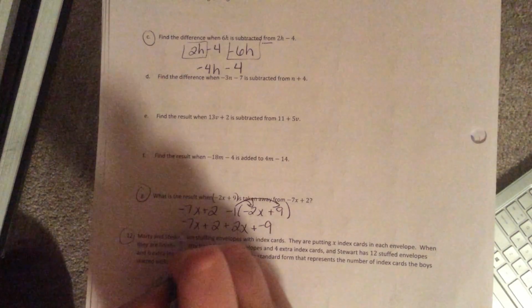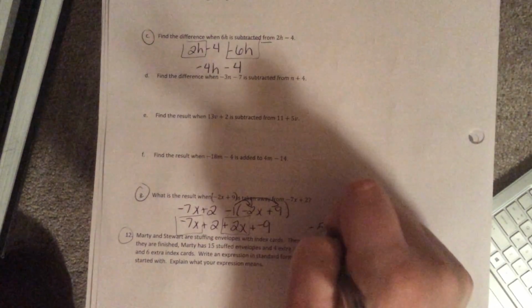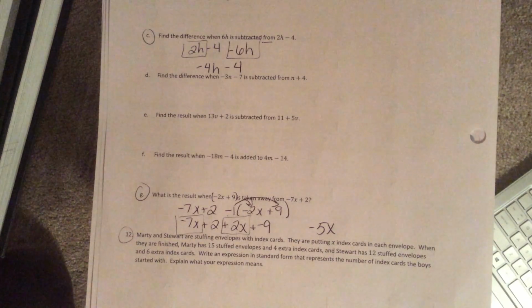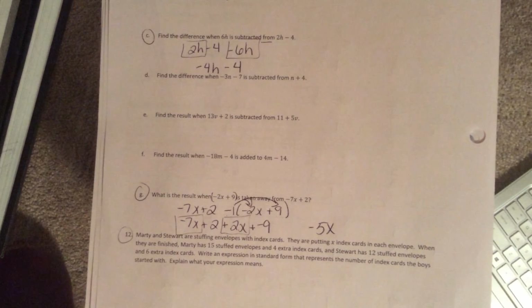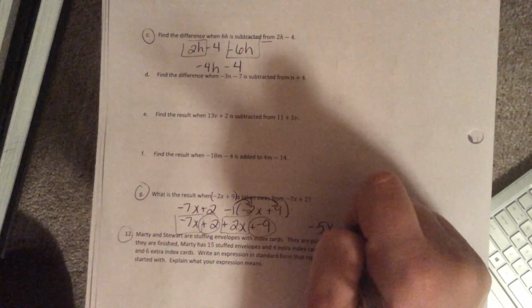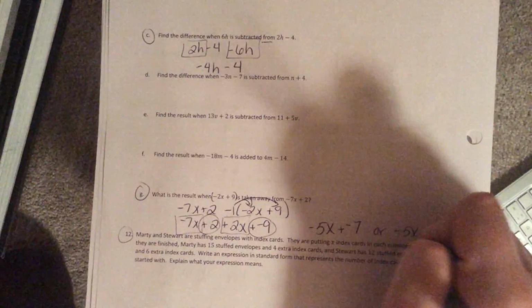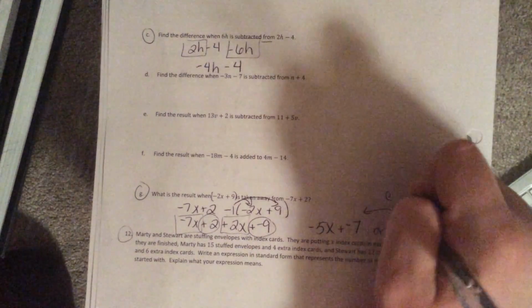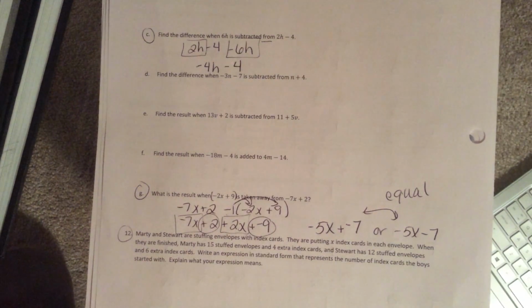And then we do our like terms. So -7x plus 2x, -5x. If you need to use a calculator, you can, but you've got to remember those rules. This is your song. Same signs add and keep, different signs subtract. Okay? So that was different signs subtract. Keep the sign of the larger number. Plus 2 plus -9 is going to give you a -7. This can actually be written as -7. Those are equal. I was going to write equivalent, but I forgot how to spell it. So yeah, those are equal.